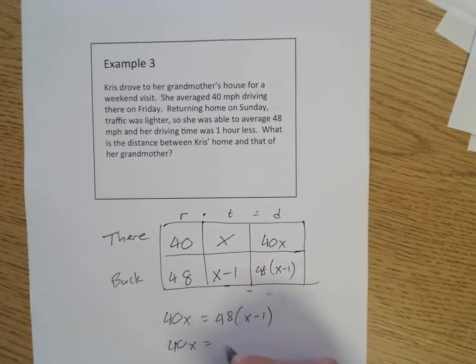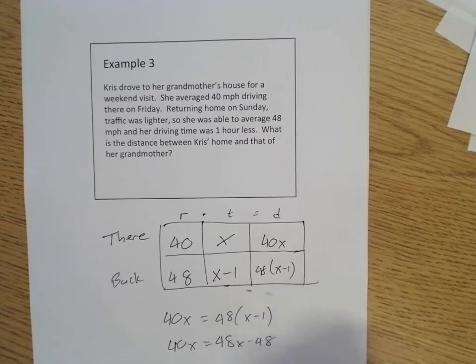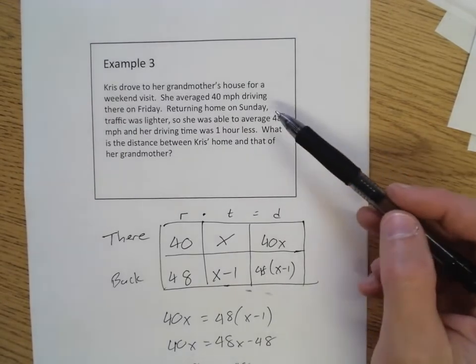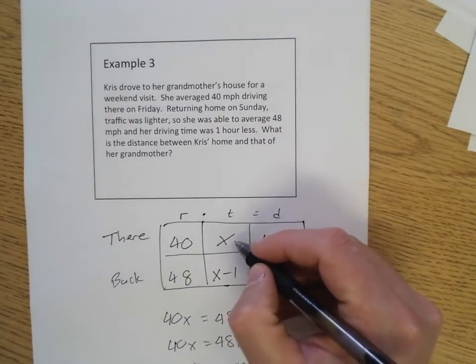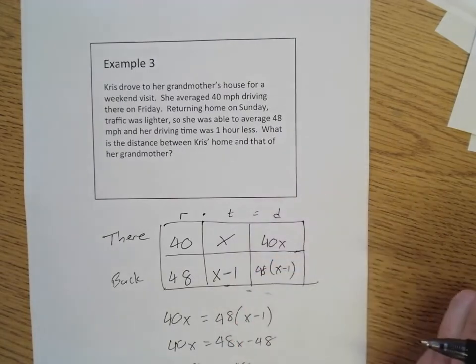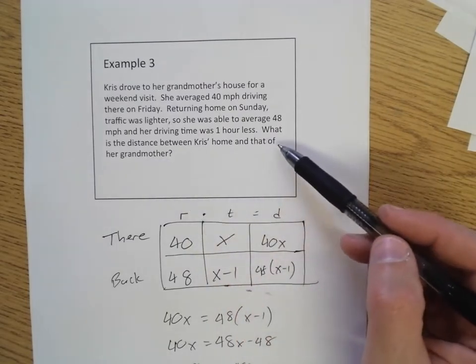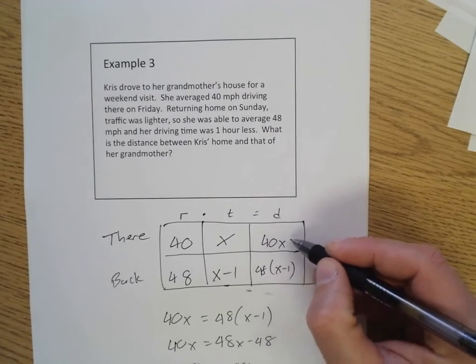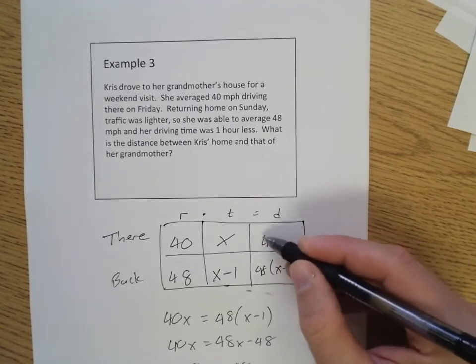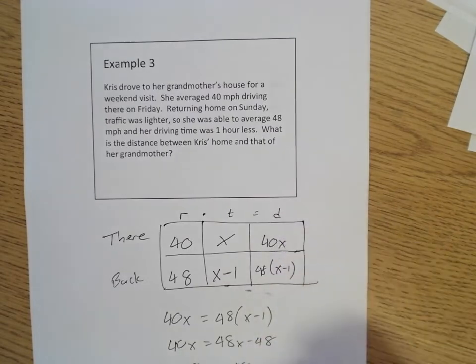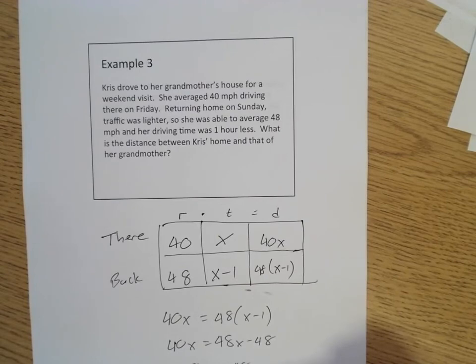Okay, so we solve for x. I'll subtract 48x from both sides. I have negative 8x equals negative 48, which gives me x equals a positive 6. So it took 6 hours to get there, and it took 5 hours to get back. Now, on this problem, be careful that you're actually answering the question. The question is not how long it took. The question is, what's the distance? And remember, this represents the distance. You could use either one, but this one's going to be simpler. So if we now know that x is 6, then 40 times 6 is 240. So the answer is 240 miles.